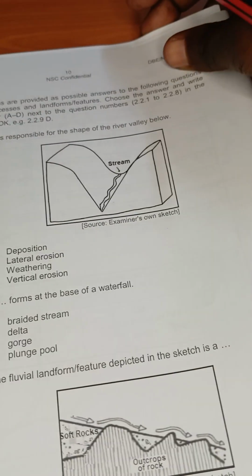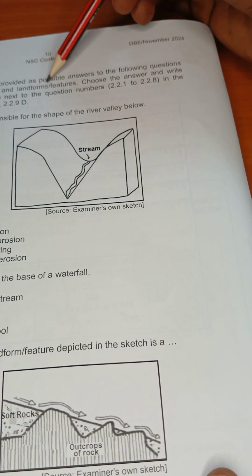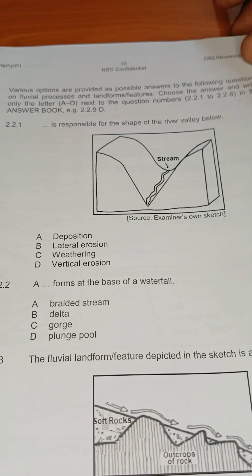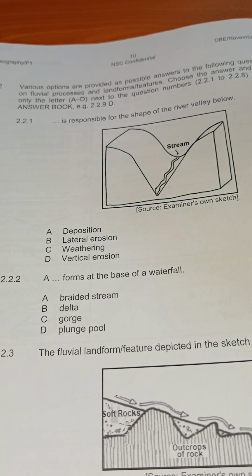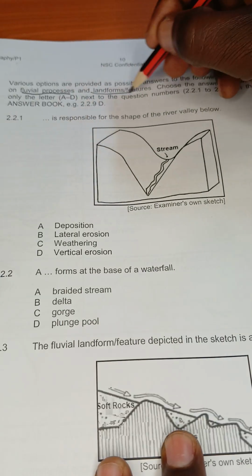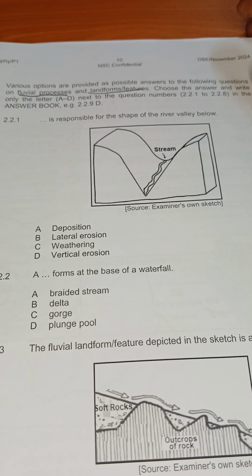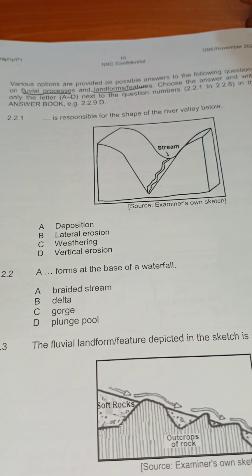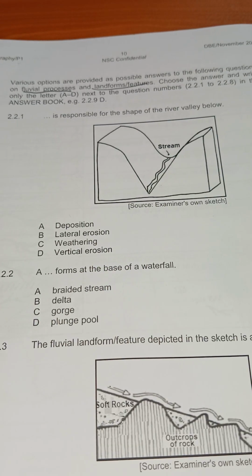We are moving on now to question 2.2. It reads, various options are provided as possible answers to the following questions on fluvial processes. Choose the answer and write only the letter A to D next to the question numbers 2.2.1 to 2.2.8 in the answer book. So if you look at this now, what is responsible for the shape of the river valley?